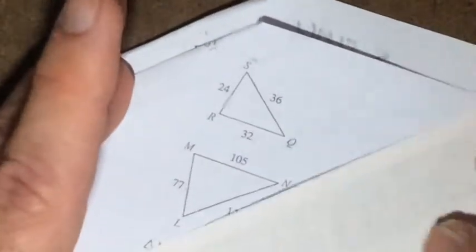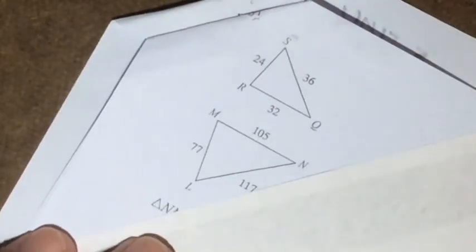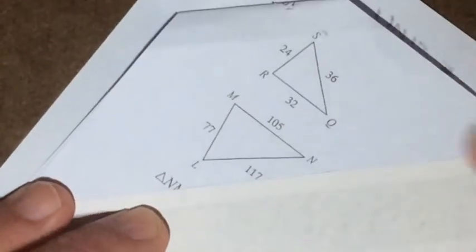Looking at these, well, the only way we can do these is with side, side, side.